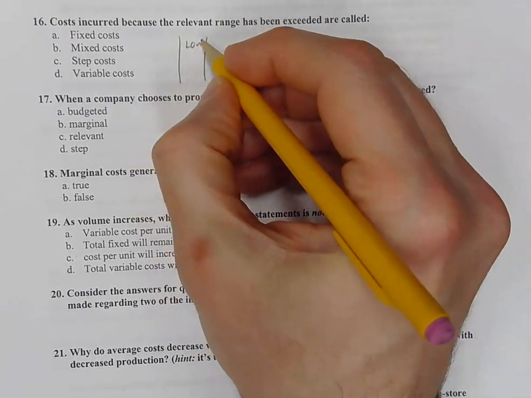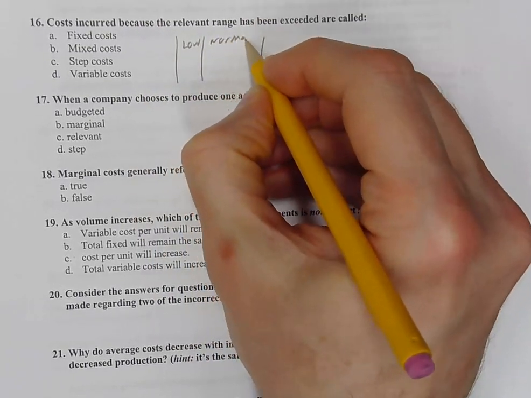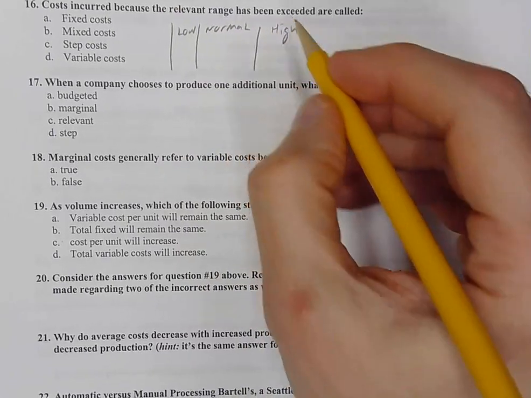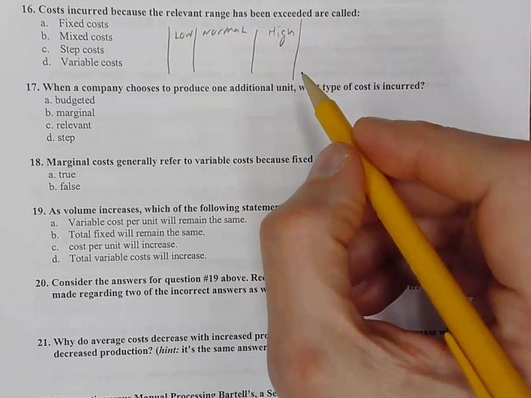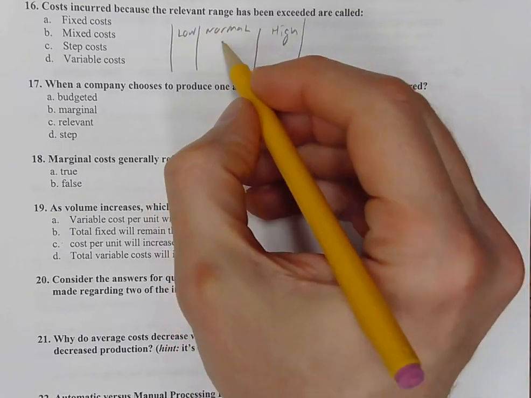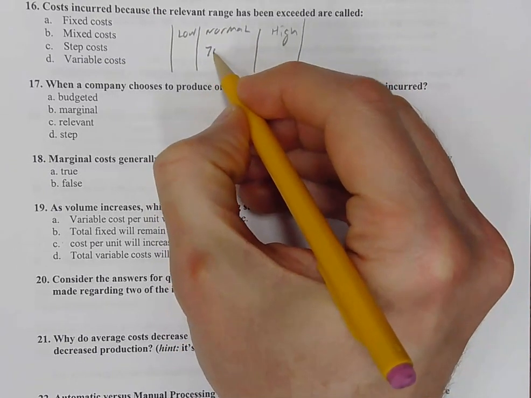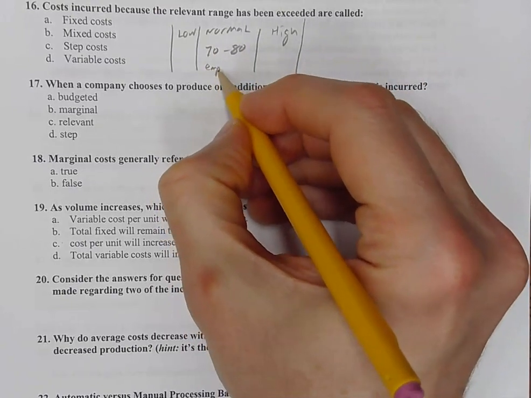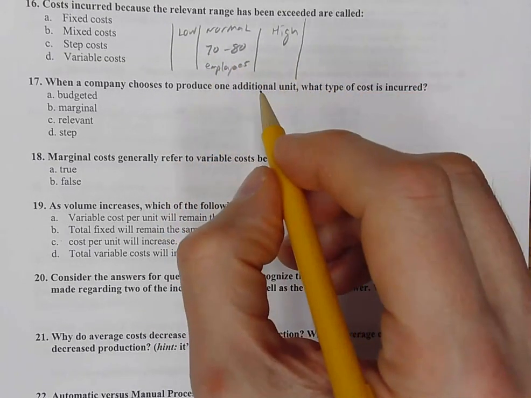So we're going to label this low, normal, and high. And let's say that we normally have somewhere between 70 and 80 employees.